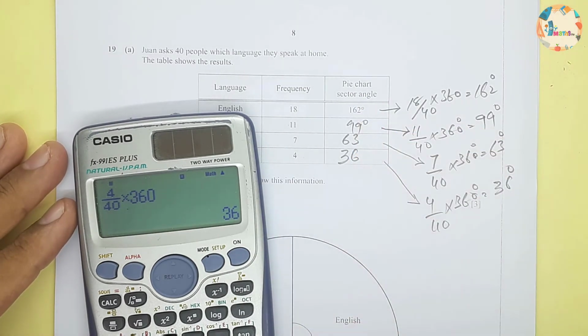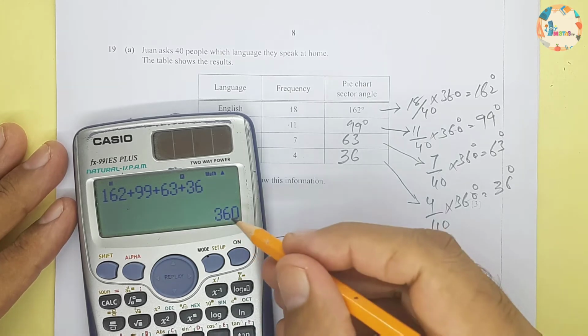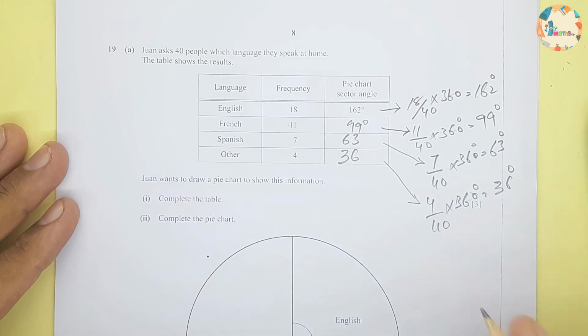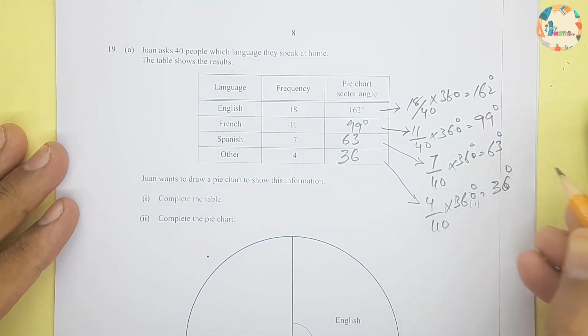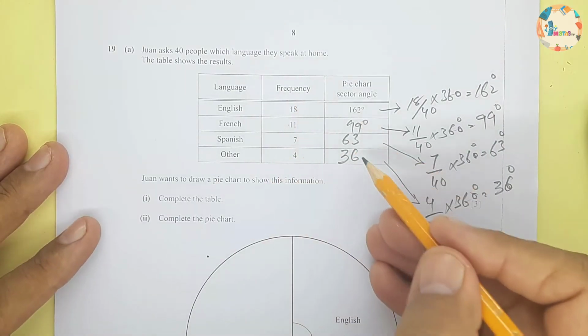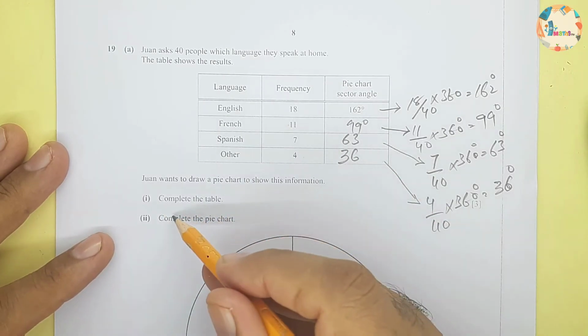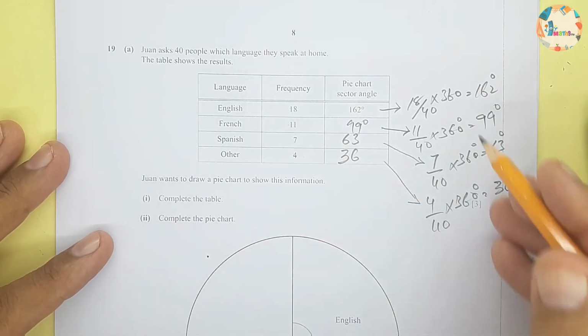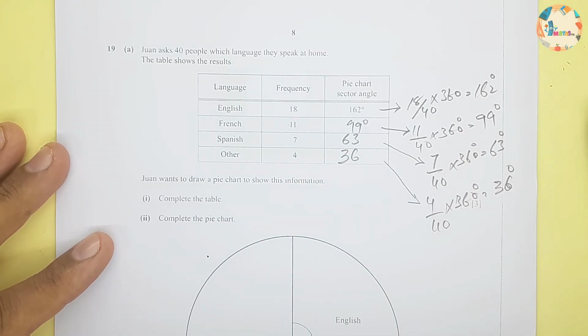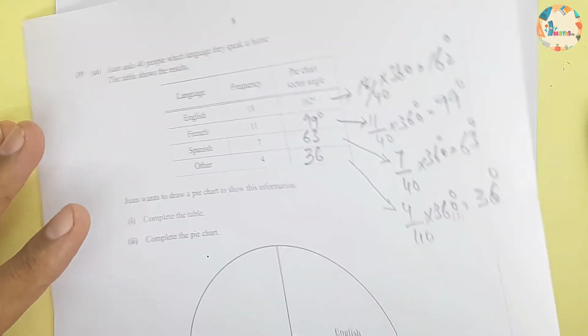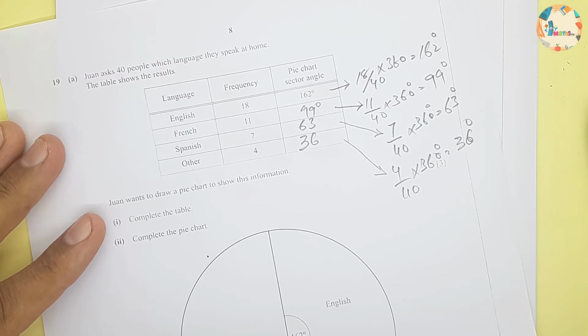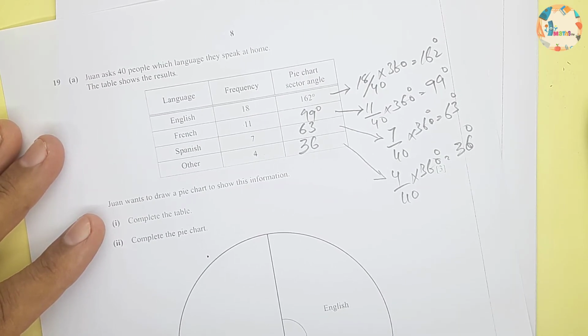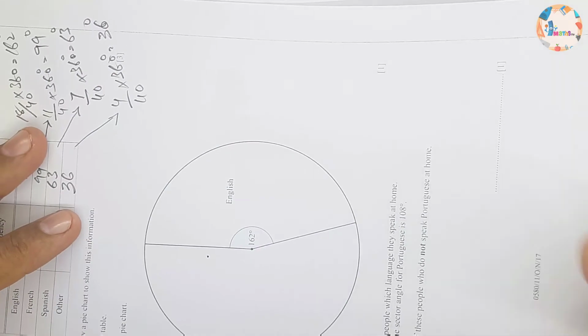And finally we'll have to double check this. These values should add up to 360 degrees. So I'm just adding all these 4 values, and they add up to 360 degrees. It means our answer is correct. So table is completed. One part is done. Complete the pie chart. So these angles we have to plot over here with the help of protractor. So 162 is plotted. Now 99 we have to plot for the French.